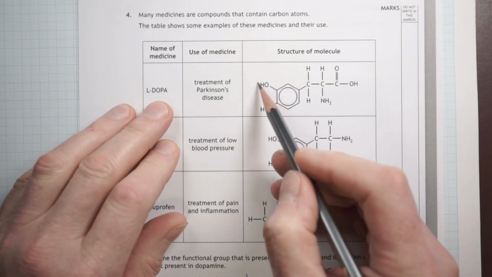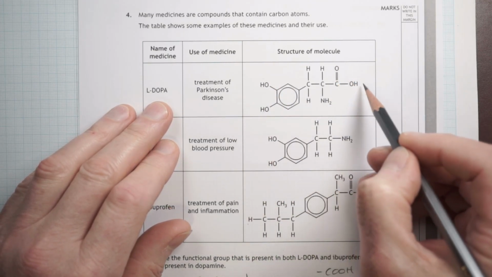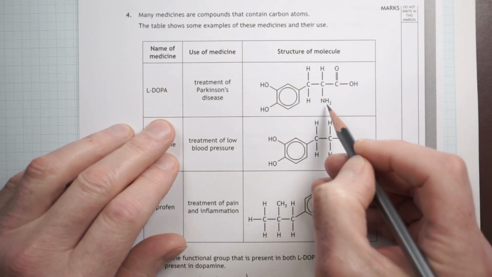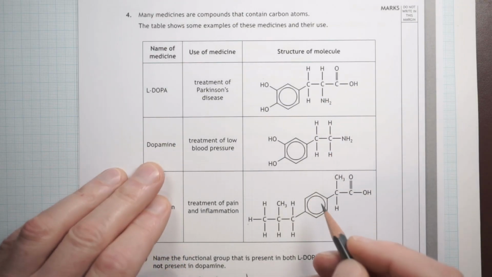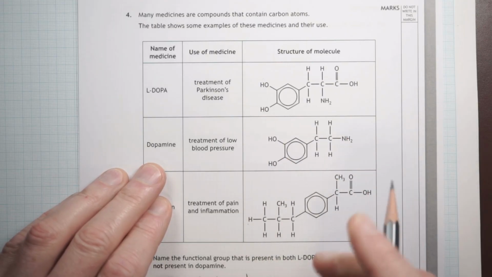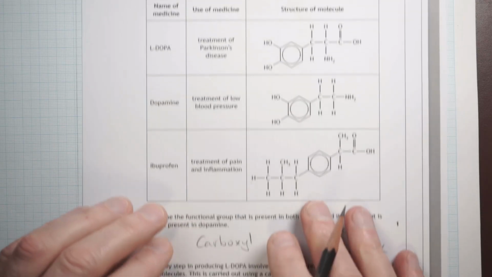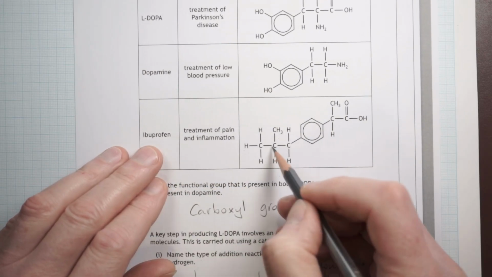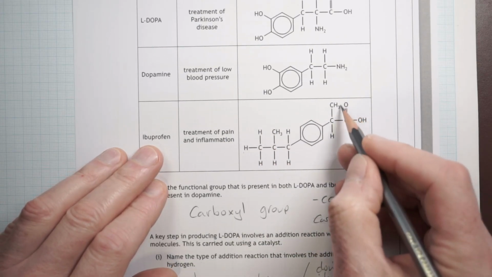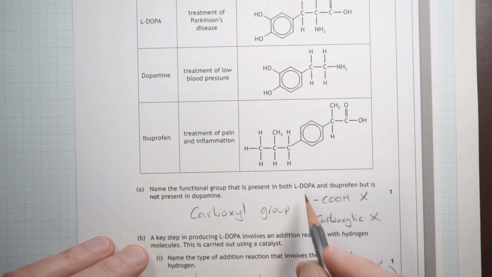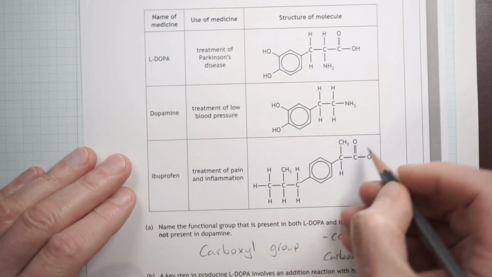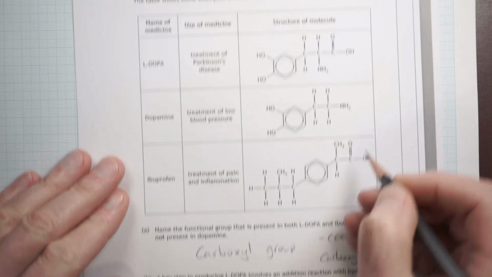Well, if we look at L-Dopa, we've got a hydroxyl group here, a hydroxyl group here, and a carboxyl group here. We also have an amine group here, but you haven't learned about these in National 5 chemistry, so you can safely ignore that one. If we look at dopamine, it's got hydroxyl and amine, NH2, you can say it's an amine group, all right. And finally, in ibuprofen, we have no hydroxyl group, we have no amine group, but we do have a carboxyl group. And what were we asked about? We were asked about ibuprofen and L-Dopa. So the answer is the carboxyl group, this one here, COOH and COOH.